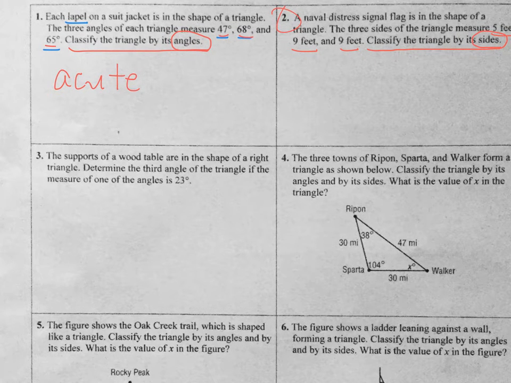Number 3, the supports of a wood table are in the shape of a right triangle. Determine the third angle of the triangle if the measure of one of the angles is 23. This is a good time, I think, for an equation. It's asking you to identify a missing angle. We could use x for that.